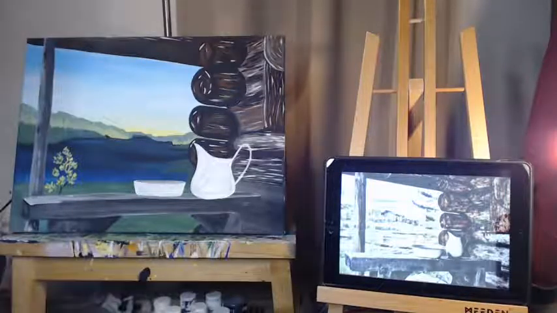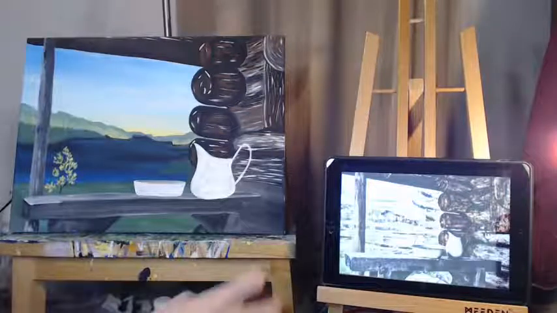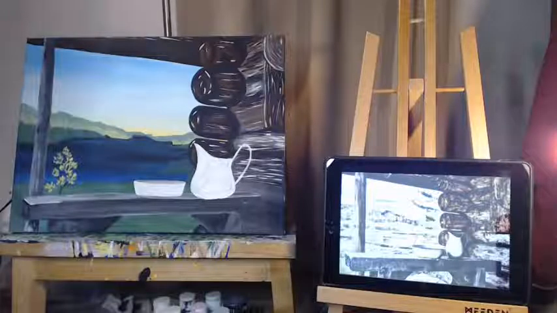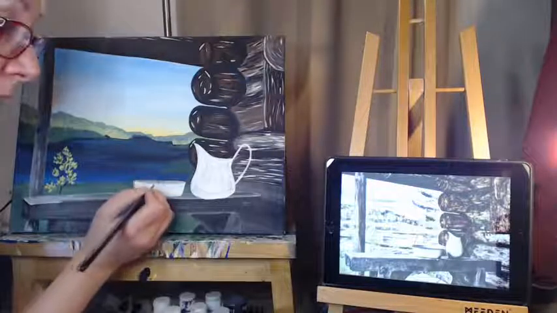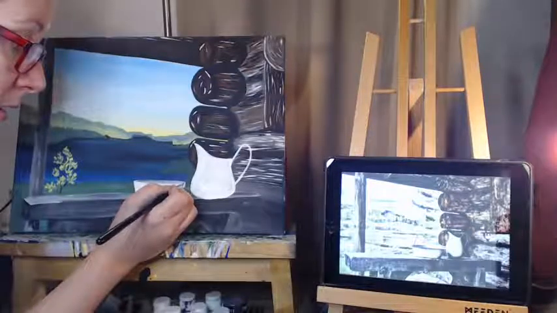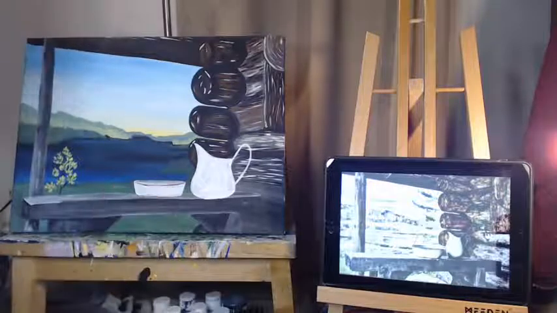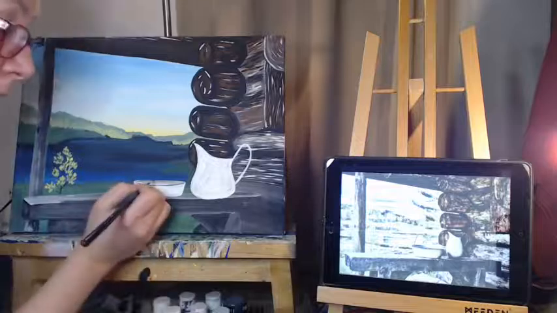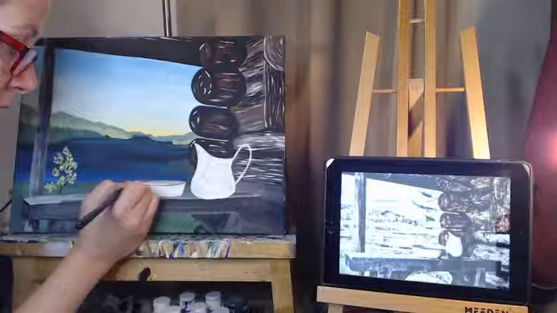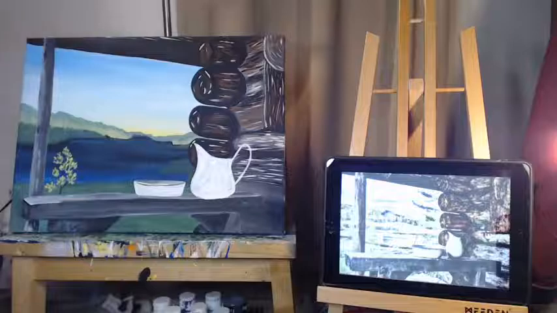Okay, and then I need more black already because I've already used all my black. Oh my goodness. Okay, so what are we gonna do with this black? Well, there is a nice black line around the basin like that, and then it's quite dark in here, so I'm just gonna put a little bit of black living in there.